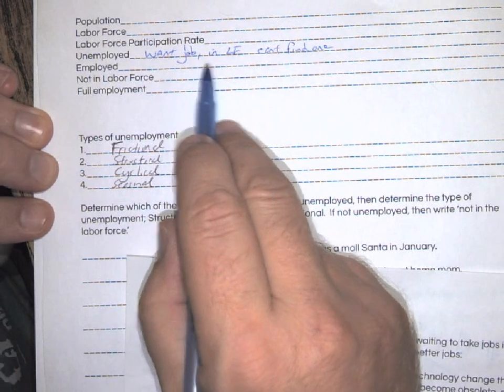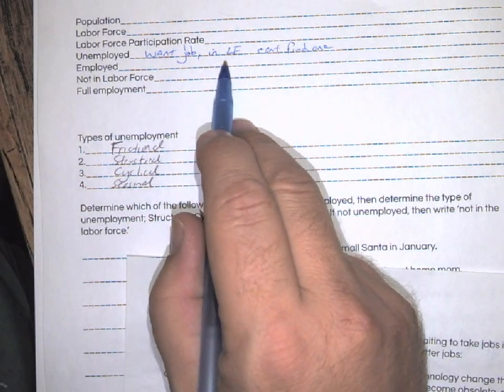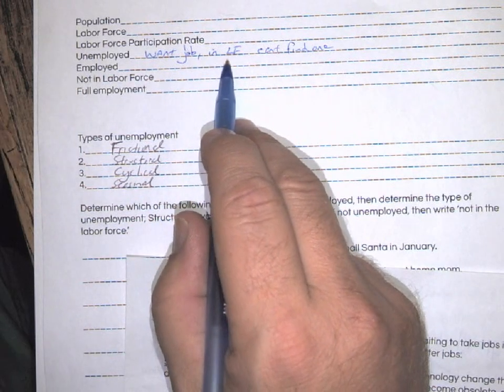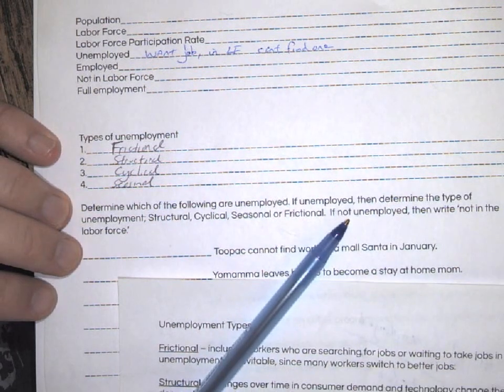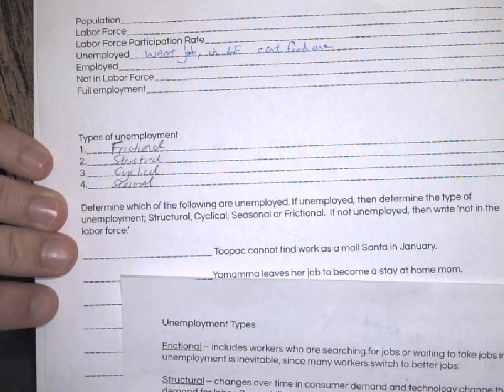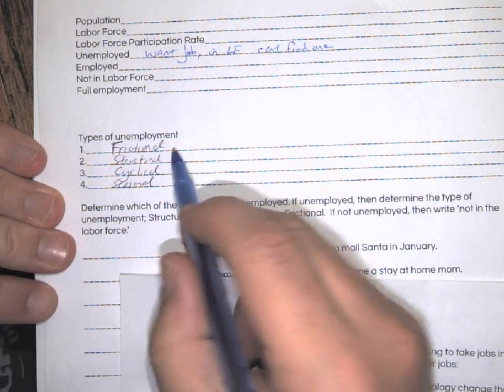So if you're unemployed, that means you are part of the civilian labor force. That means you've chosen to try and get a job. If you are trying to get a job and can't, that makes you unemployed. Now there are 4 ways you can be unemployed.